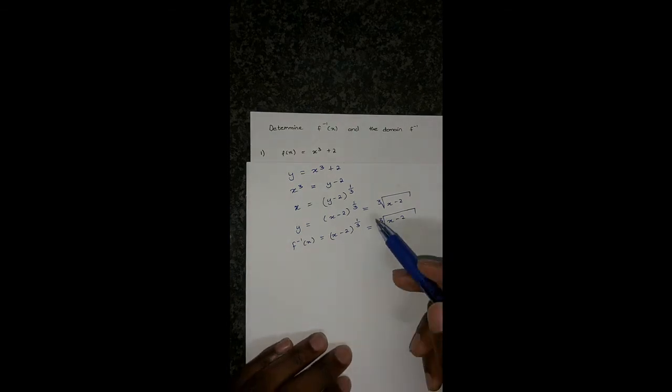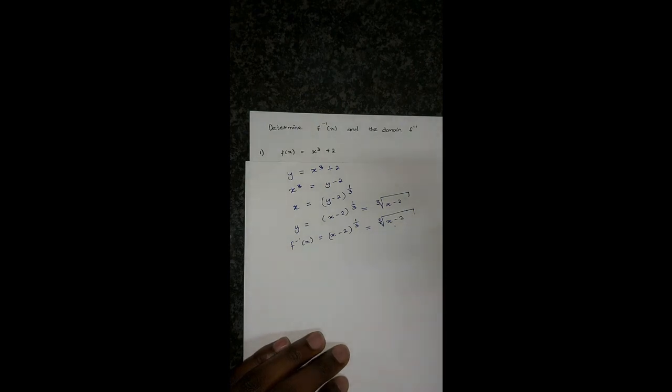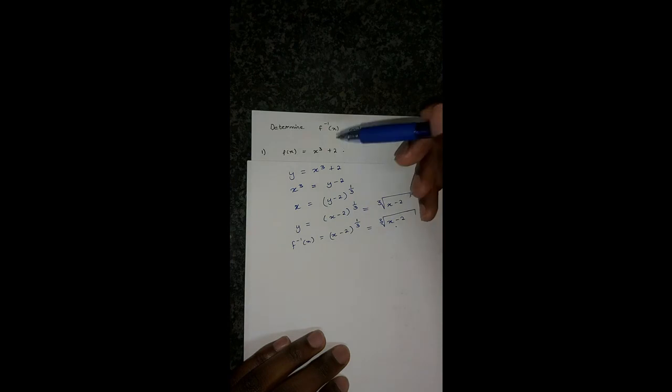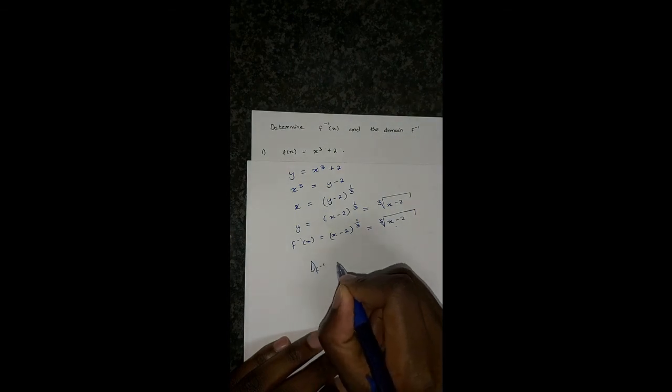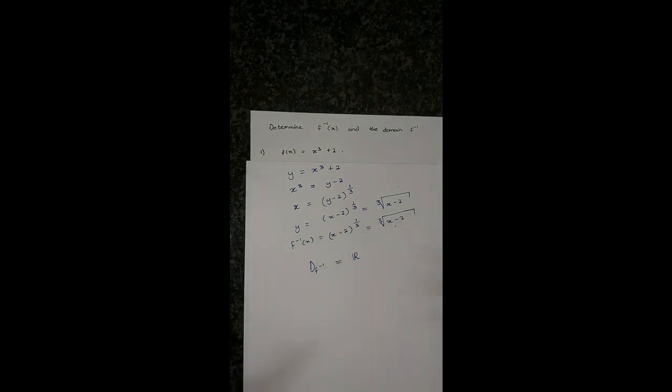So one thing you should know about cube roots is that even if there's a negative number here, even if it's 0, even if it's -2, -3, etc., you can still get the cube root of a negative number. So the cube root of a negative number exists. It's a real number. Or you can just go to your f of x, which was x cubed plus 2, and you see that the range was all real numbers. So the domain of f inverse is just equal to the set of all real numbers as well, since the domain and the range are the same, and the range and the domain are the same as well.